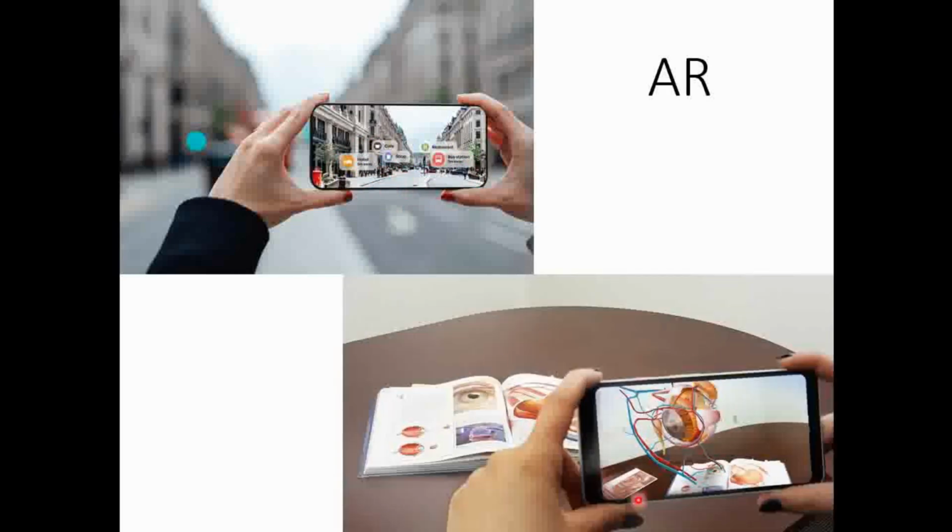One more example is in an educational system, where after taking the image, that image will get converted, virtually we can say that 3D image creation will be there, and that will be useful to understand the concept in detail. So these are the examples of AR or augmented reality.